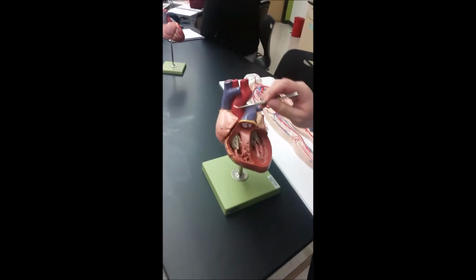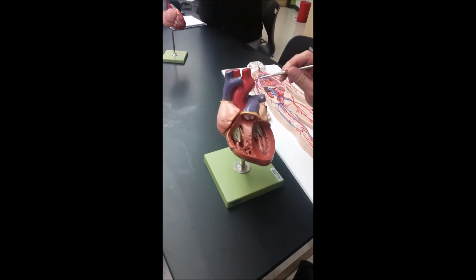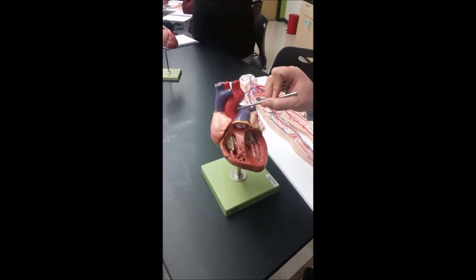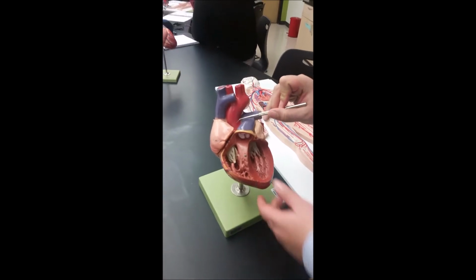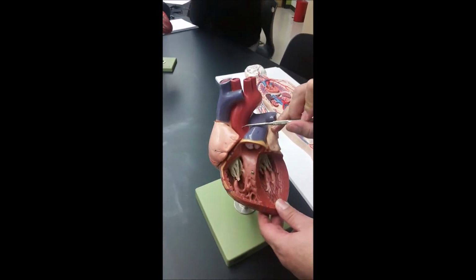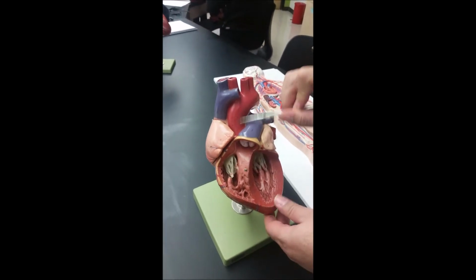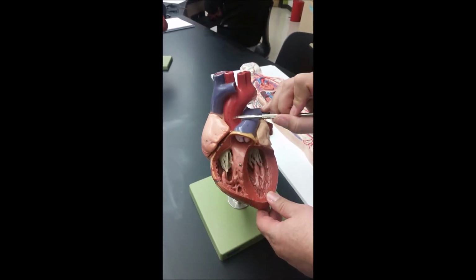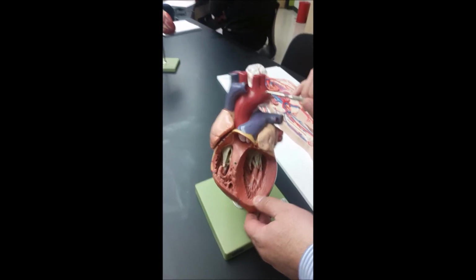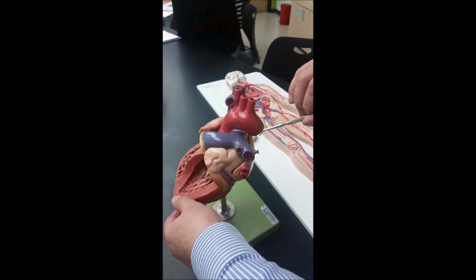Okay, so we're doing the systemic circulation, and the systemic circulation will start from the largest part, which is this part here. This is the first artery that arises from the heart, which is the ascending aorta that comes from the left ventricle. So this is the ascending aorta. That will be the transverse or the aortic arch, and this is the start of the descending.